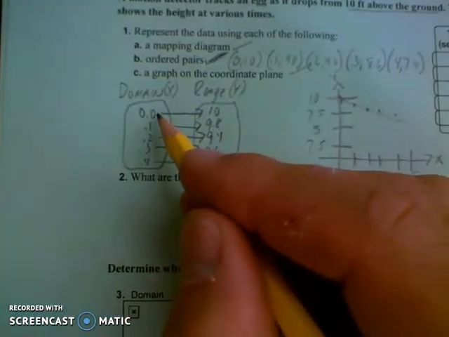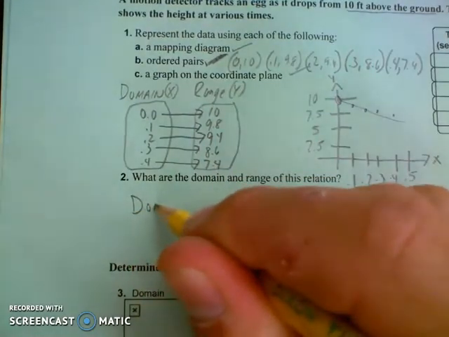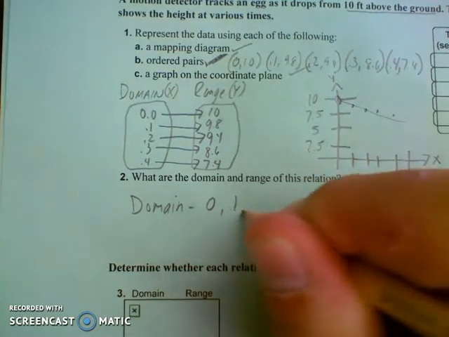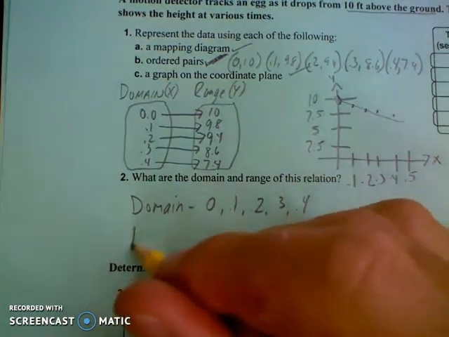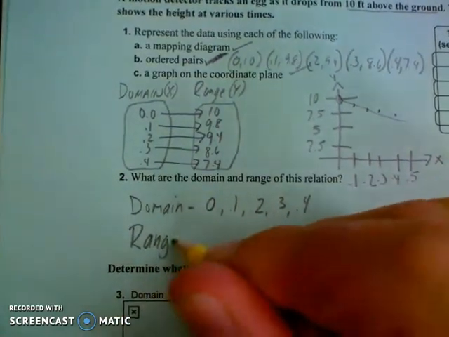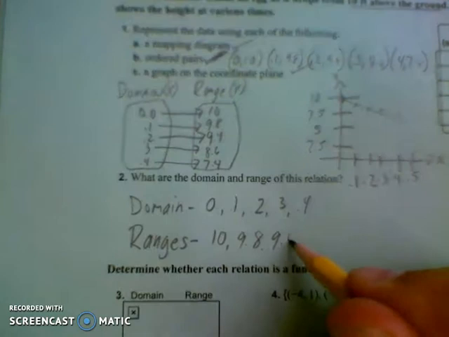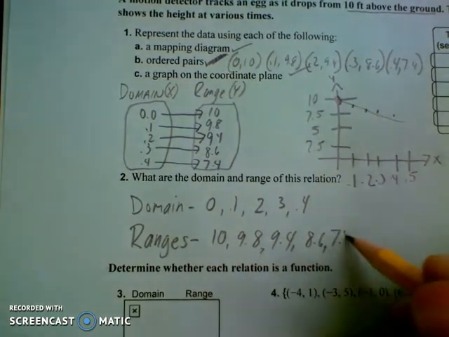What are the domain and range of this function? I think we just put them up here. Here's the domain, here's the range. So we just have to recopy that down. Domain is 0, 0.1, 0.2, 0.3, 0.4. The range is right here, all the y values: 10, 9.8, 9.4, 8.6, and 7.4. Any questions?